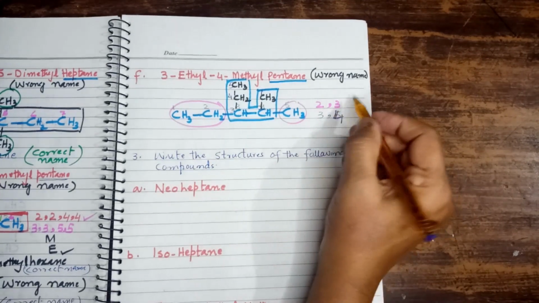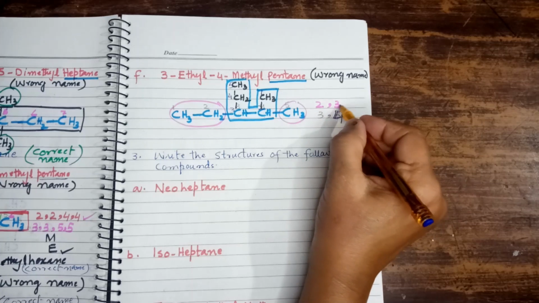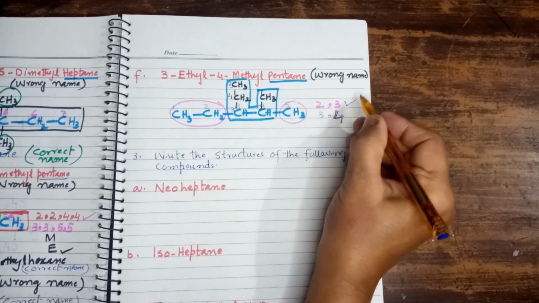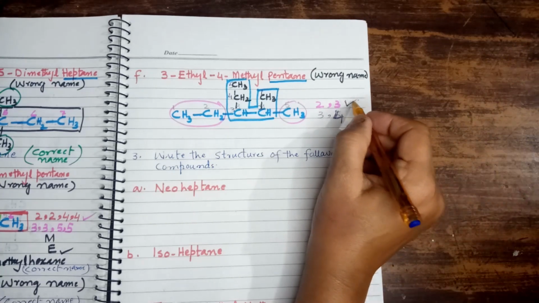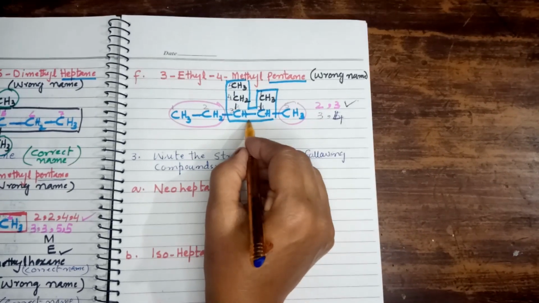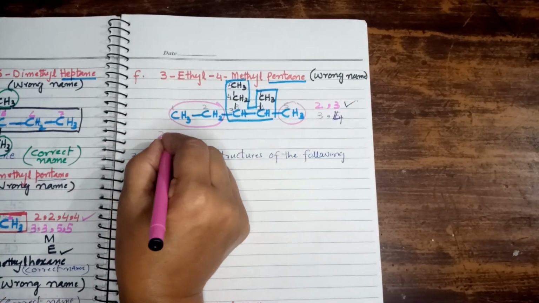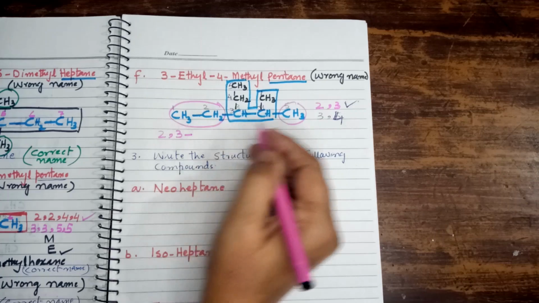Right, students? So now compare these numbers. 2, 3, 3, 4. Of course, 2, 3, these are the lower numbers. Right? Now assign the correct name to this molecule. This is 2, 3 hyphen, right?